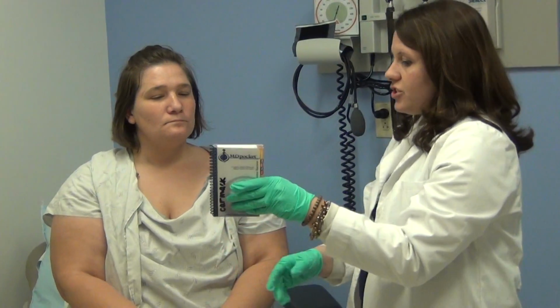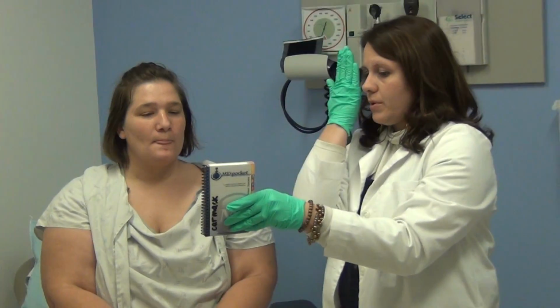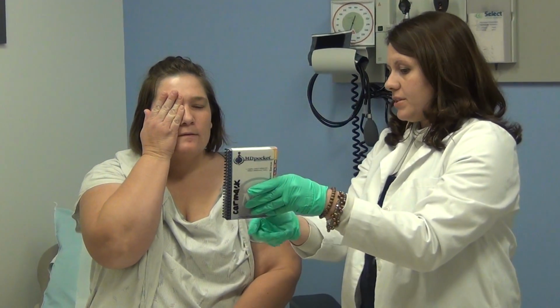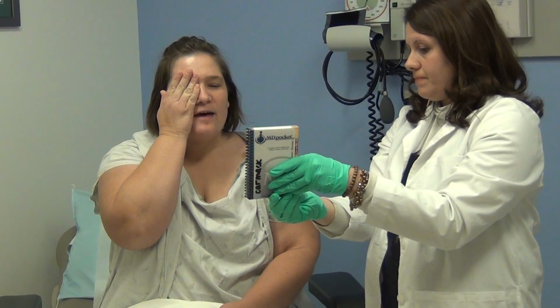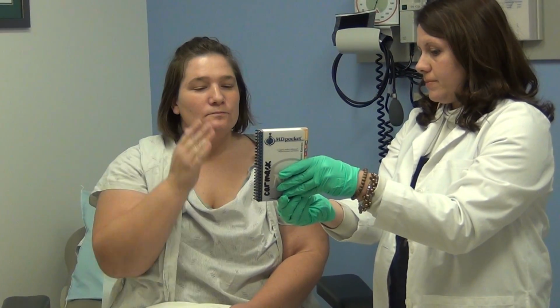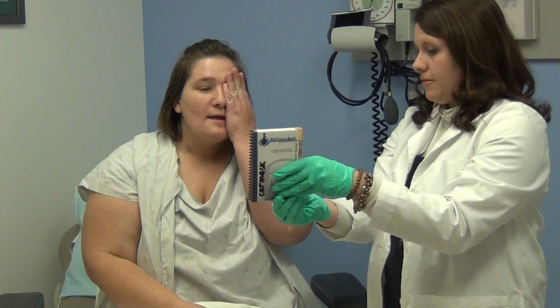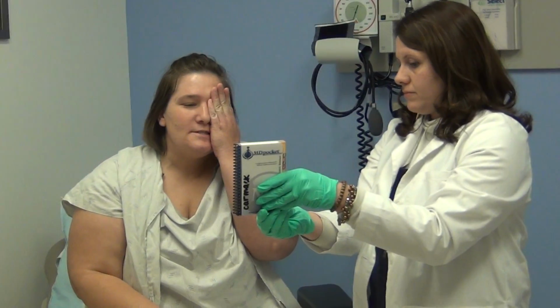The Snellen assesses from about 20 feet away, and then this is the Rosenbaum. It's about 14 inches away. So same thing, I'll hold it up, you cover one side and read the lowest line that you can read. FLHTO. And then the other eye. FLHTO. Perfect.